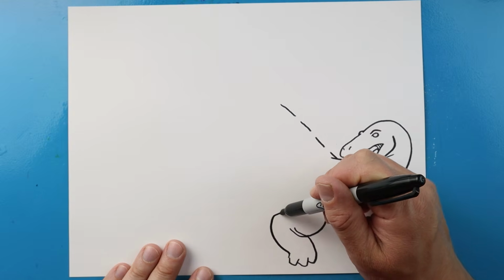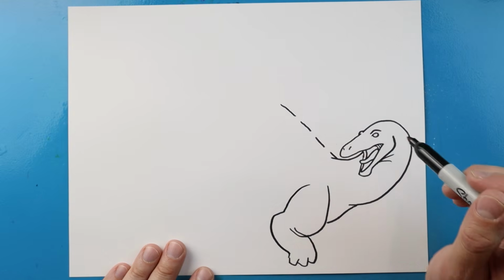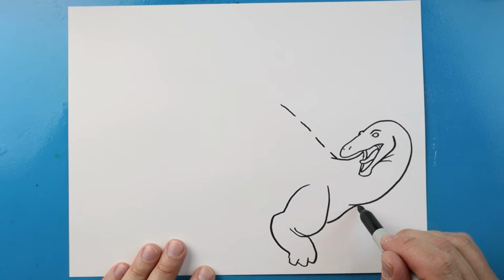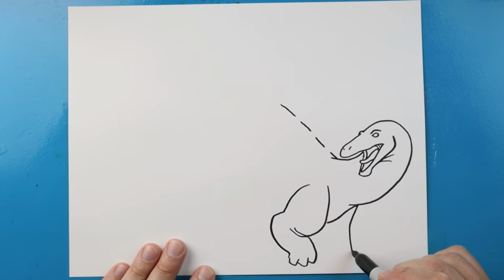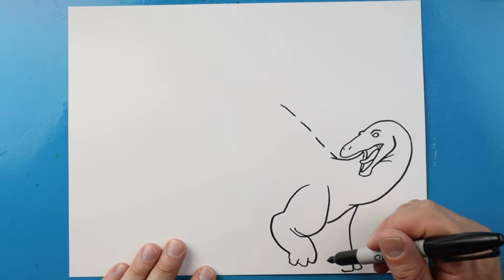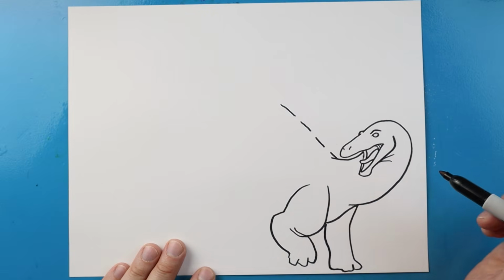I'm going to bring this line up and in. And then I'm going to curve this in here. Over here, I'm going to come down, and then I'm going to bring this line down towards the bottom of my paper. We'll make a little bump there, and then a little bump here. We'll bring this over, and then curve up.